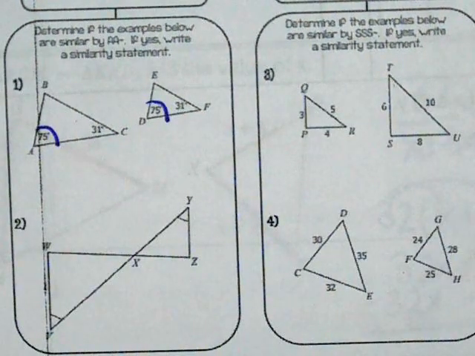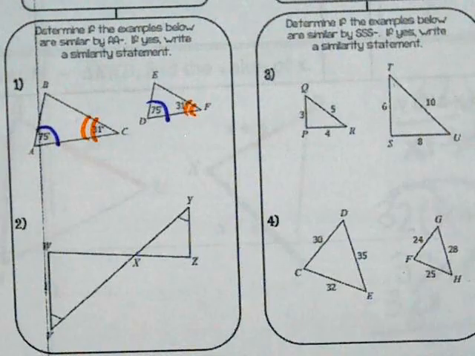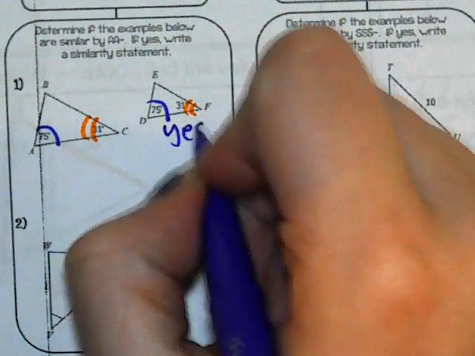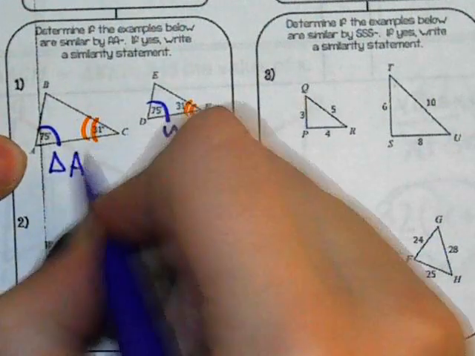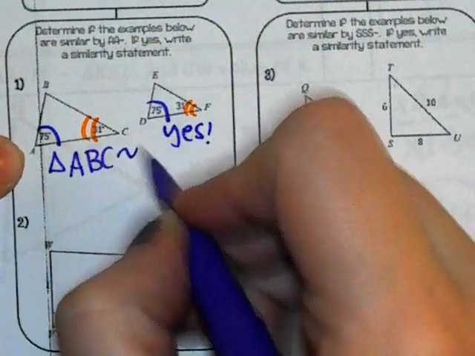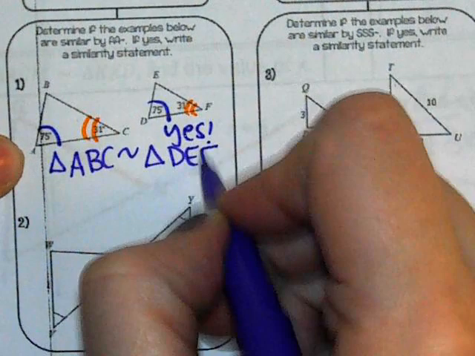Then angle C is 31, and so is angle F. I have two pairs of congruent angles. So that means this is similar. So if I were to write this, I'm going to go triangle ABC is similar to triangle DEF.